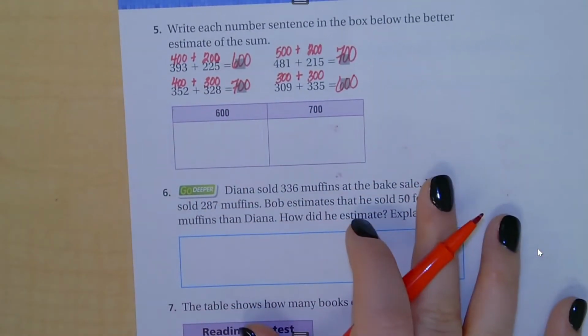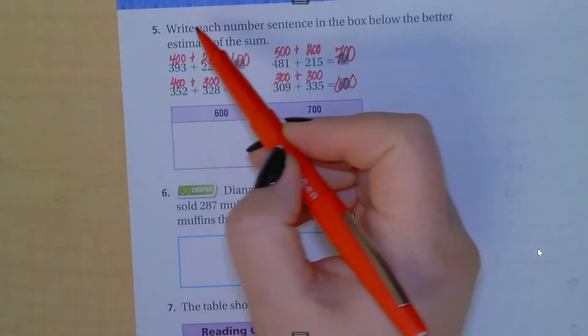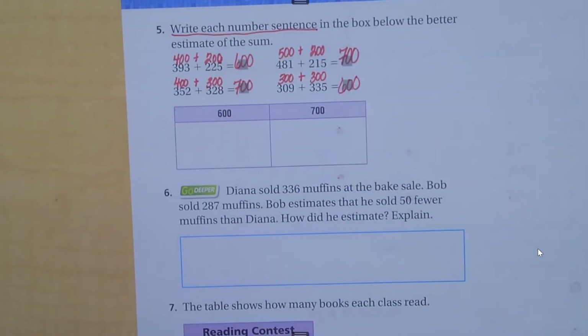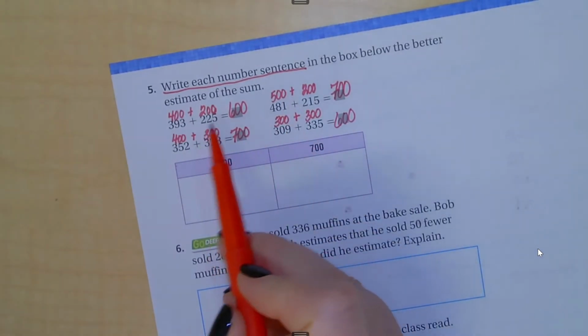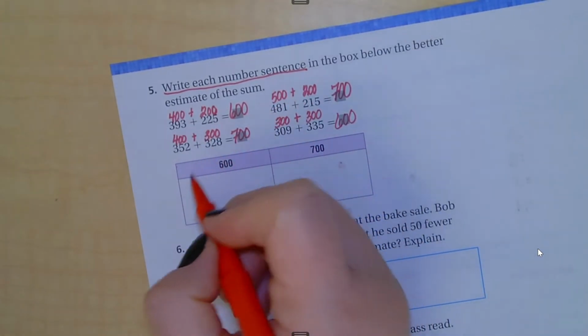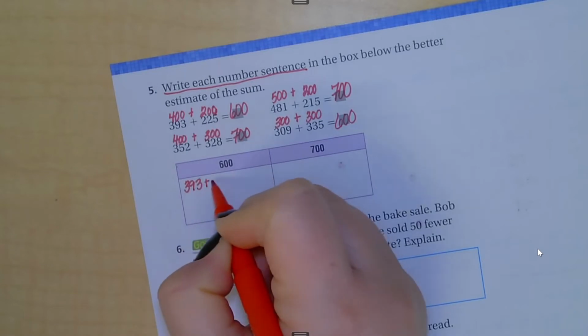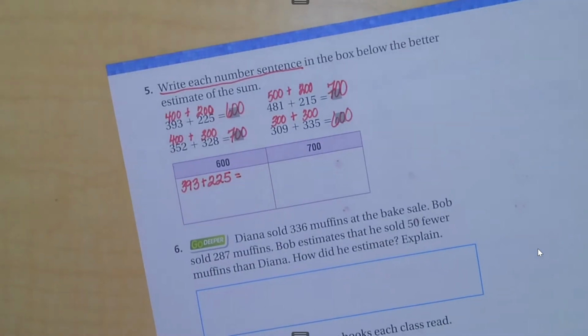I'm going to put them in the correct column. I'm not writing the answers in the column. The directions clearly state, write each number sentence. I'm going to write the number sentence. Okay? So this number sentence equals 600. So I'm going to write it in here. 393 plus 225. Okay?